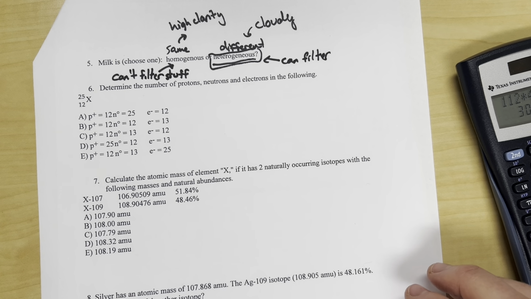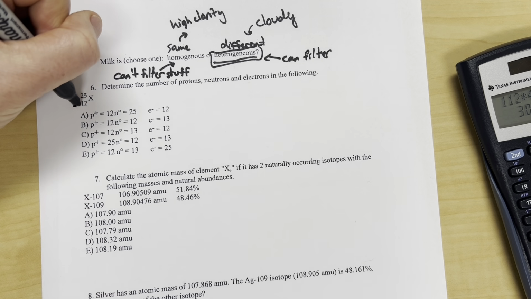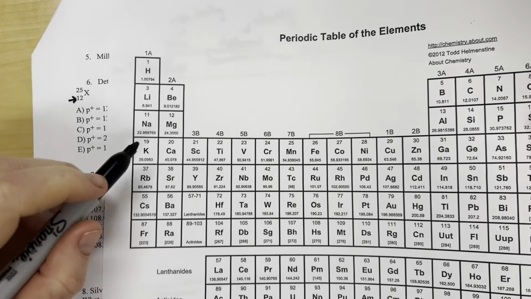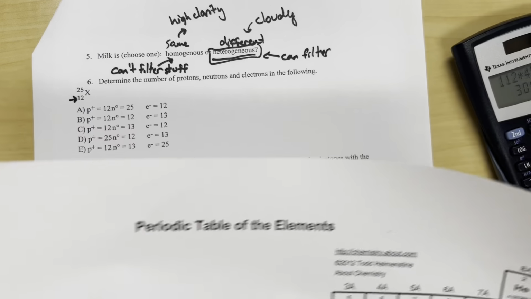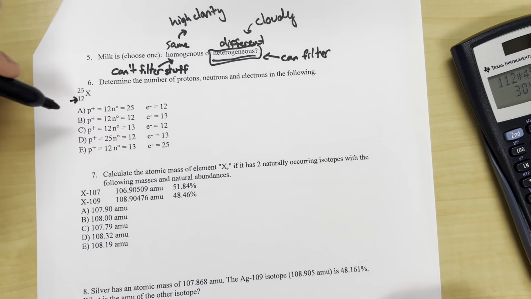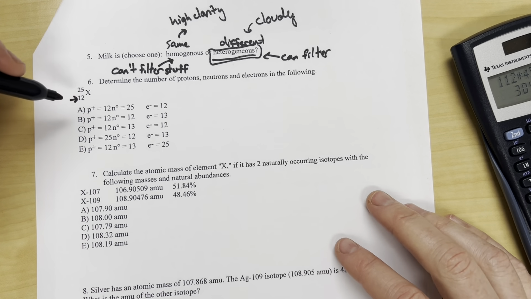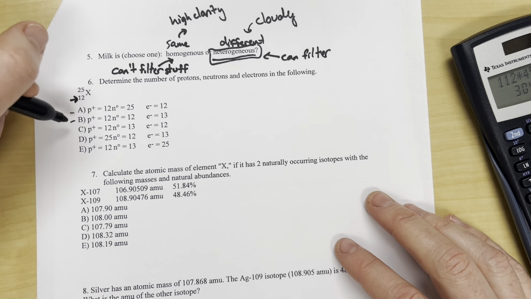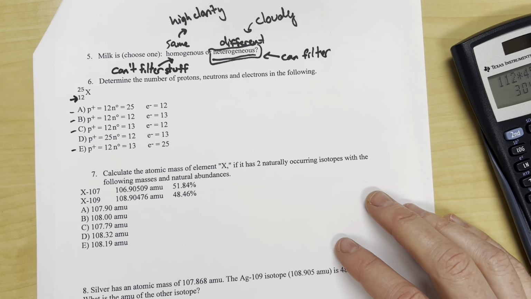All right, this next question: determine the number of protons, neutrons, and electrons in the following. This thing has 12 protons. We're actually talking about magnesium here. I didn't need to write an X. I could have also written magnesium, and you would have had to know that that was 12. So that essentially takes us down to those 4 choices.